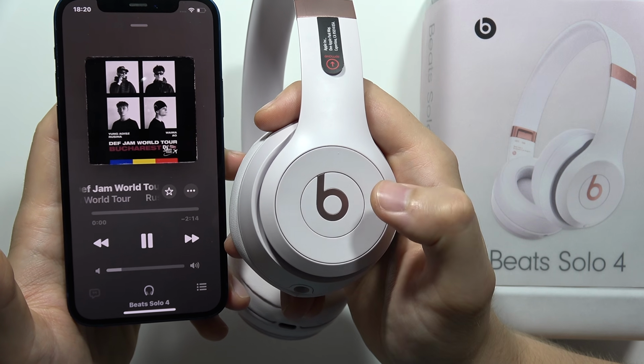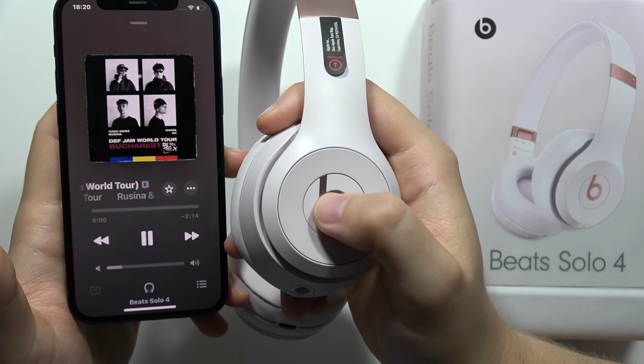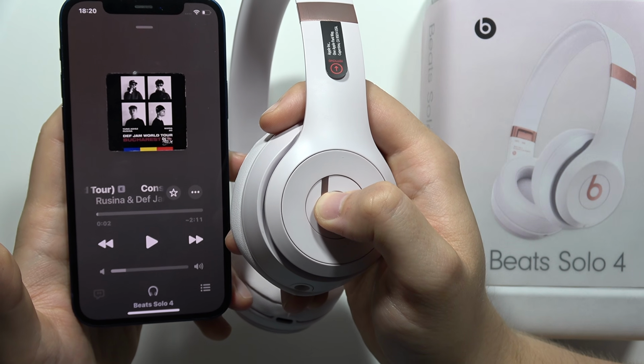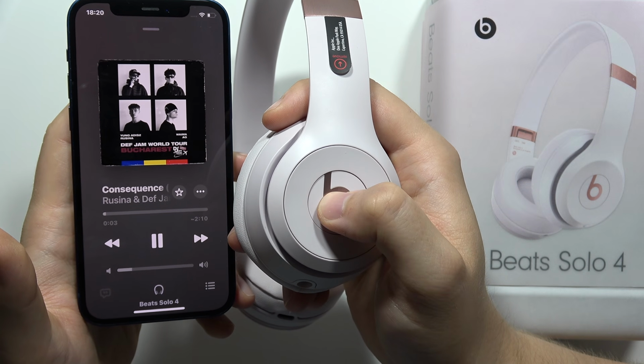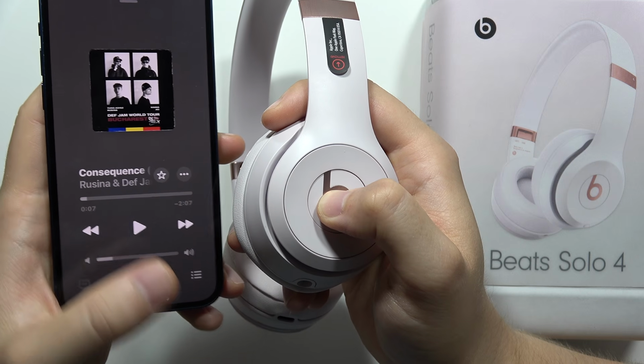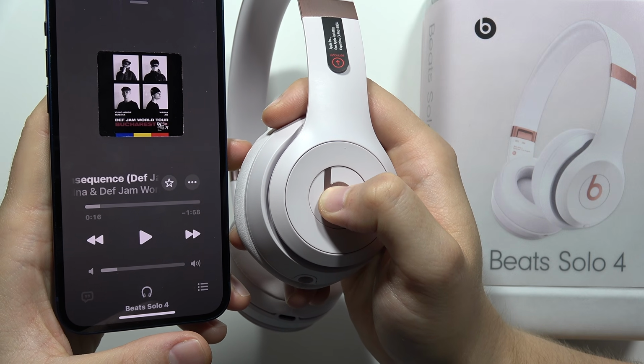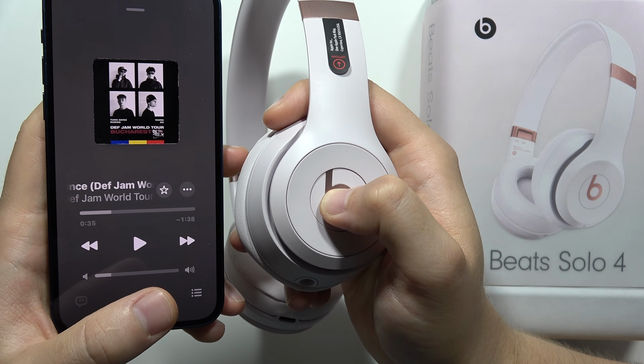If you are going to click on it 2 times and then hold, you are going to fast forward. If you are gonna click on it once and then hold, you are going to forward song. Okay, we have to play like this. As you can see, we are fast forwarding this song.